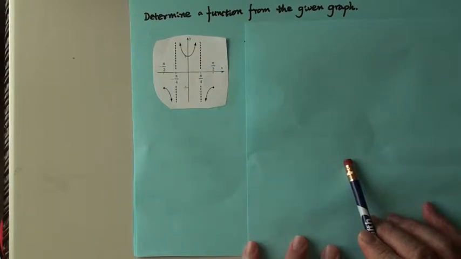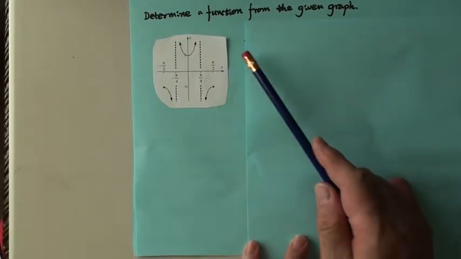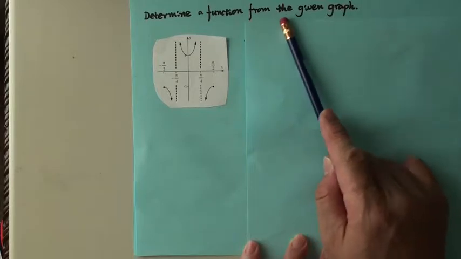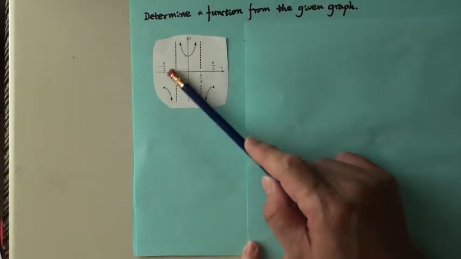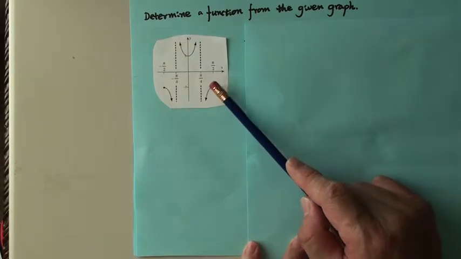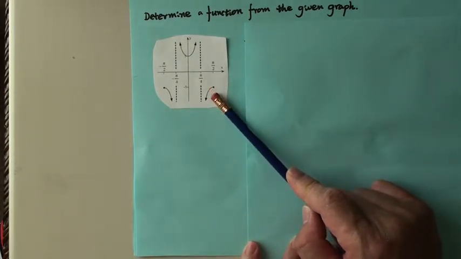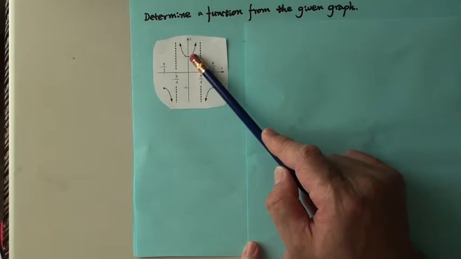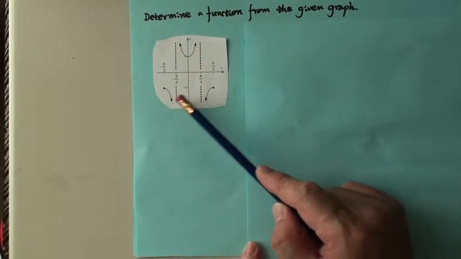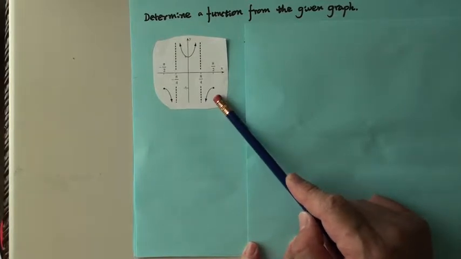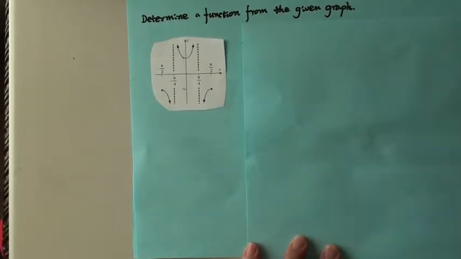In this lecture, we want to determine a function from the given graph. This is the graph. It's given. We want to find out the function. This part looks like secant, but those two look a little bit awkward. But actually, it is not.